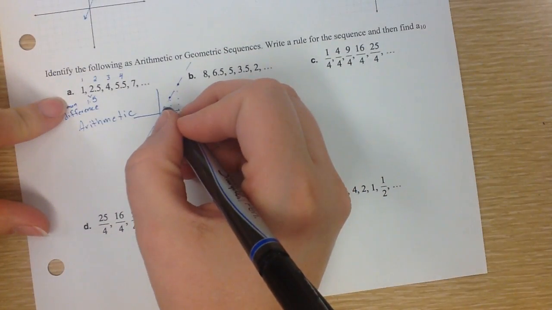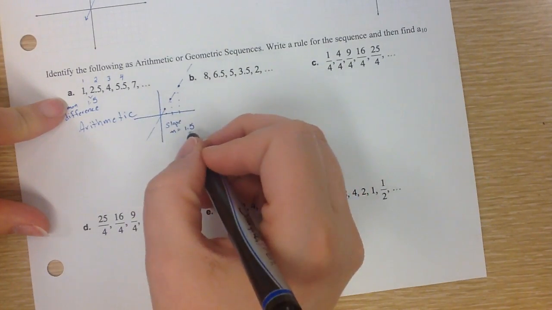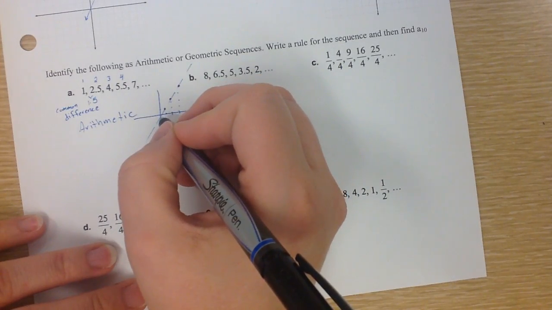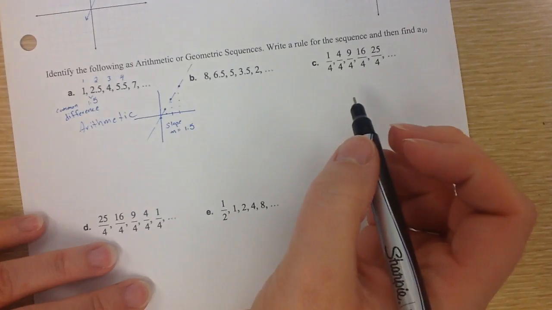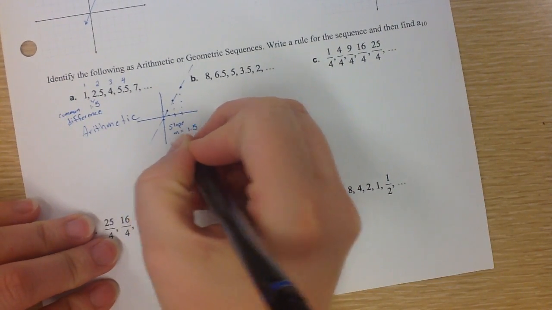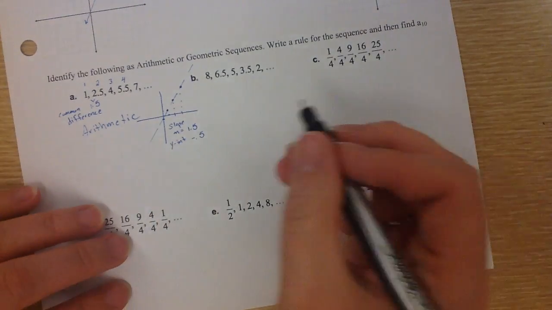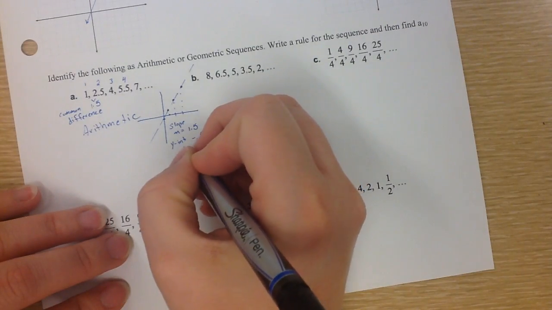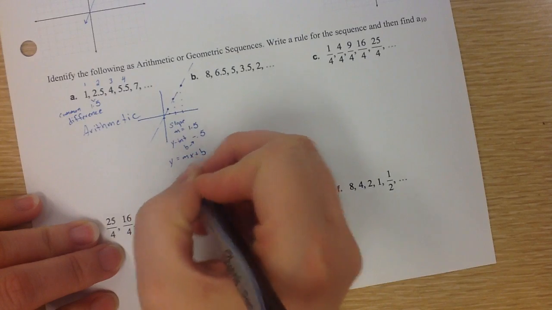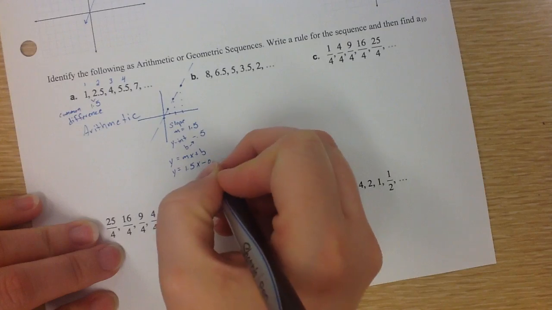So if I'm at 1, if I go down 1 over 1 and down 1.5, because that's my slope, 1.5, we're going backwards, we'd be here at negative 0.5, I believe. So my y-intercept, if I sketched it appropriately, is at negative 0.5. So that's my b value, there's my b. So my equation, y equals mx plus b, would be y equals 1.5x minus 0.5.